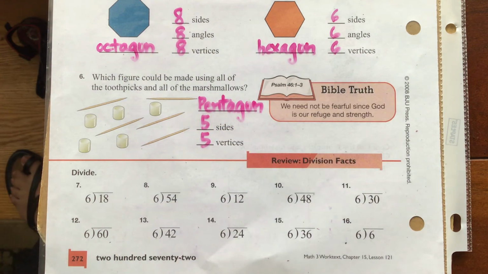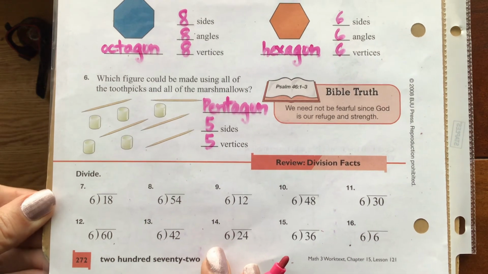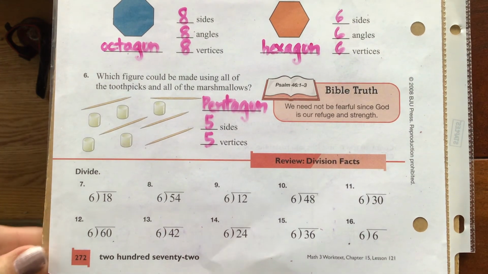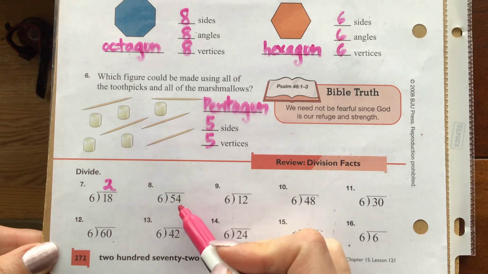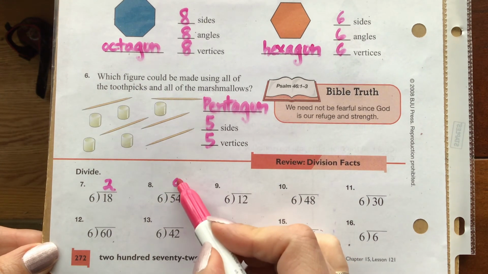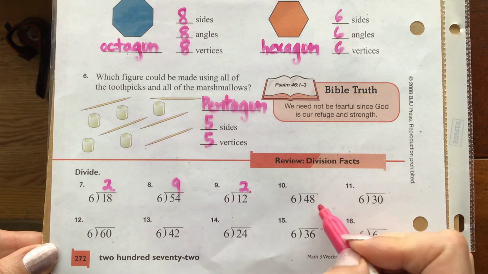All right. At the bottom, we're going to do some 6 division facts. Hopefully this is done, so we'll go through them really quickly so you can check your answers. If you're not done, go ahead and stop the video and do this part and then resume after you've done it. 18 divided by 6 is 2. 54 divided by 6 is 9. 12 divided by 6 is 2.